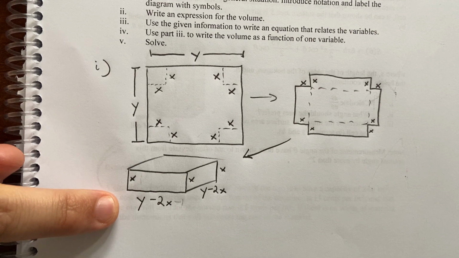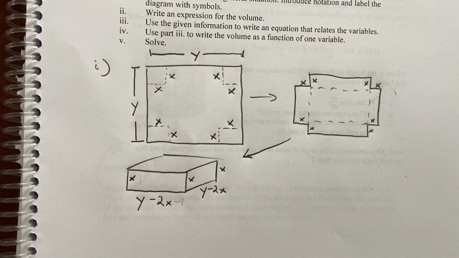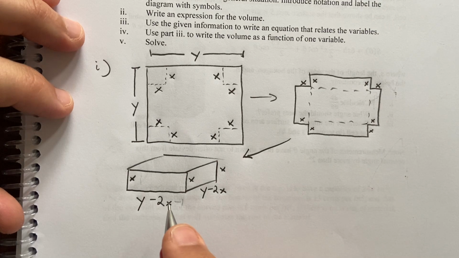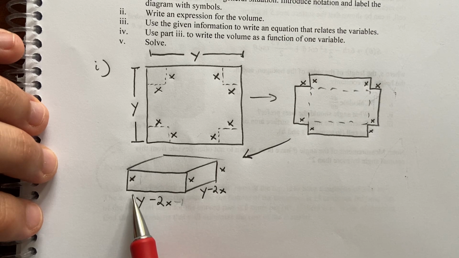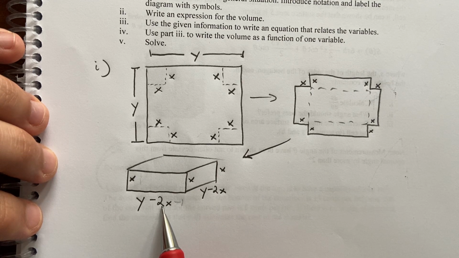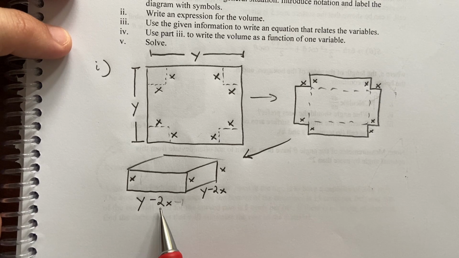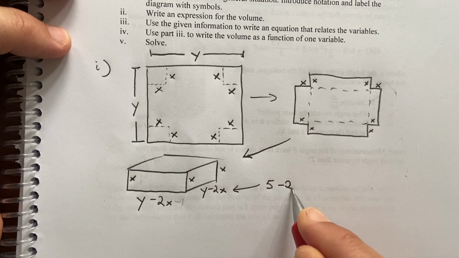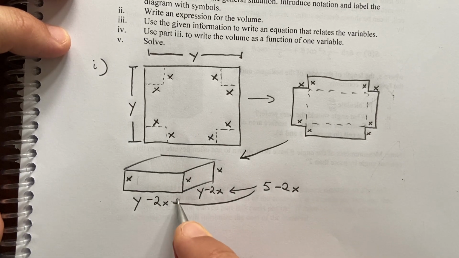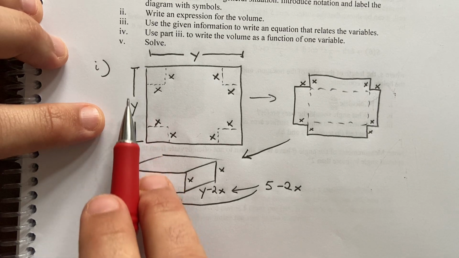So I had that the length is 5 feet, right? So I would have that this length of the box, so this length here, would actually be 5 minus 2x. Okay, so I'd have this actually being 5 minus 2x in both cases, because I knew that this original length was 5.